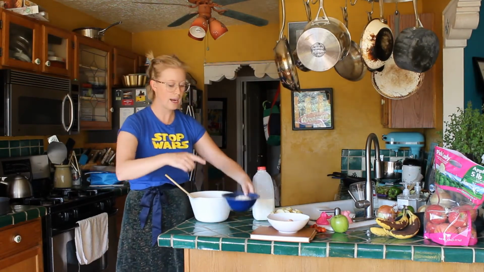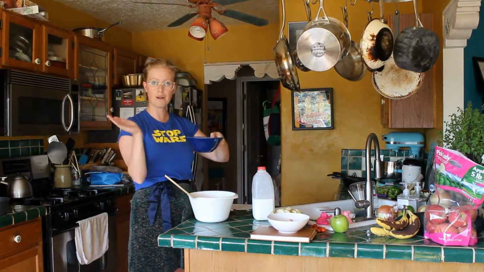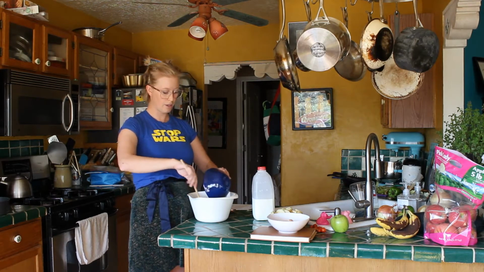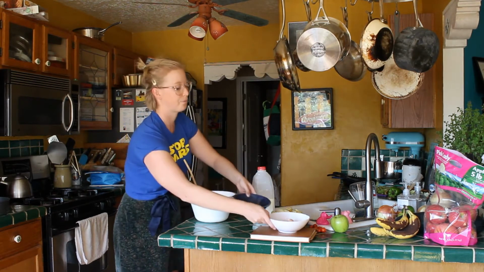Alright, I have flour, baking powder, cinnamon, and salt, and I am going to add it to my mixture.